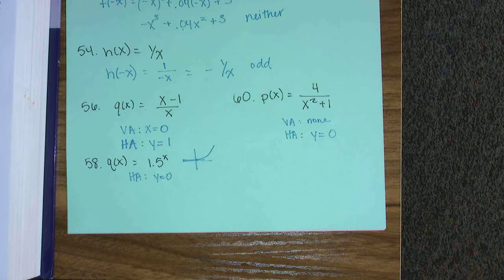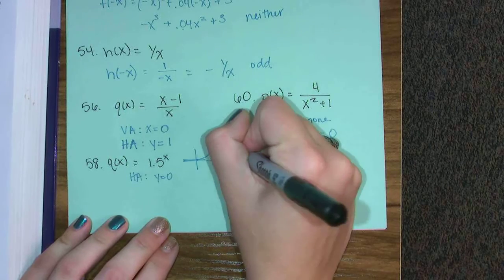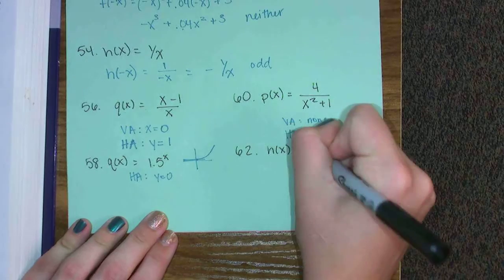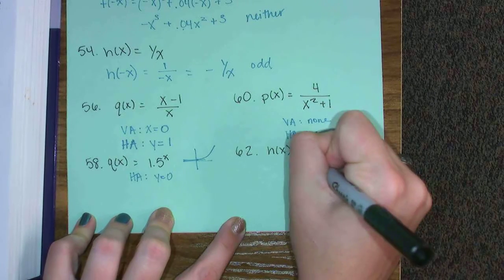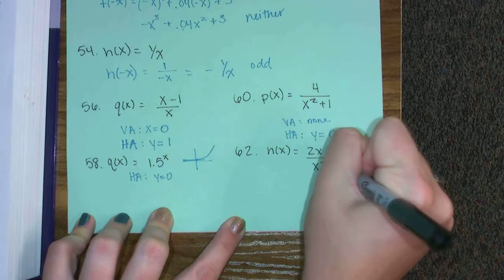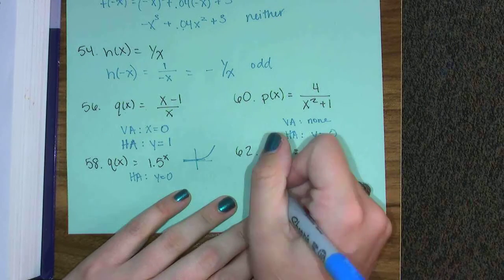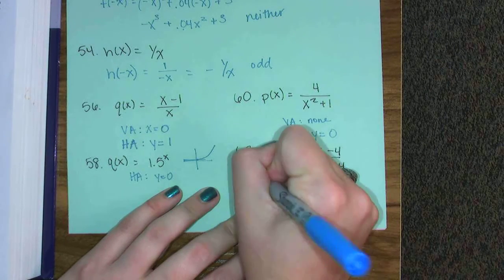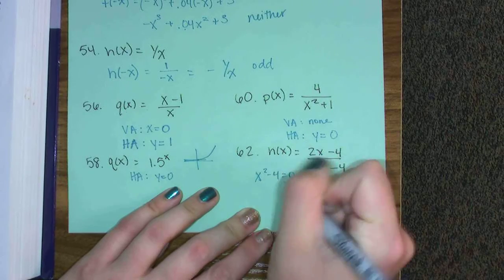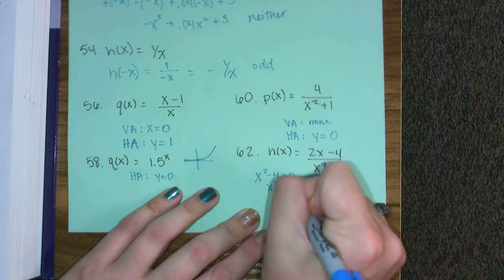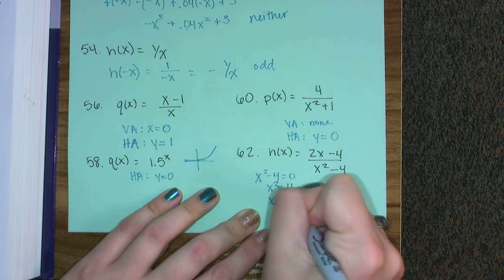And the last one here, and then you will have the rest of the time to work on all the problems. H of x is equal to 2x minus 4 over x squared minus 4. Actually, I probably will do one more just because I want to make sure we've seen the other thing. Alright, vertical asymptote. x squared minus 4 is equal to 0. x squared is equal to 4, meaning x is equal to positive or negative 2.